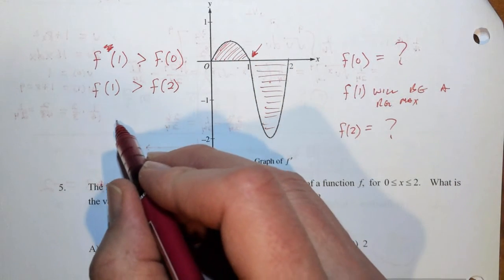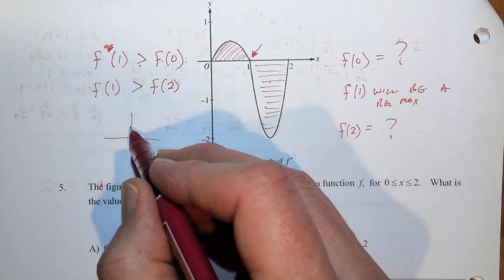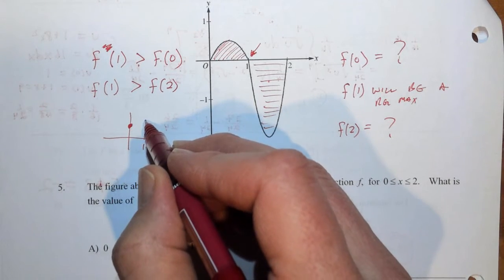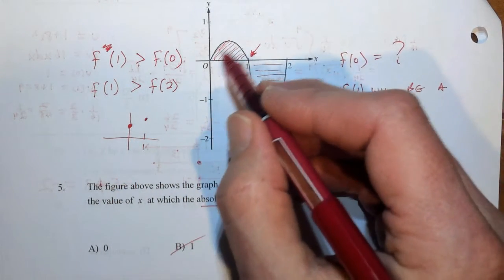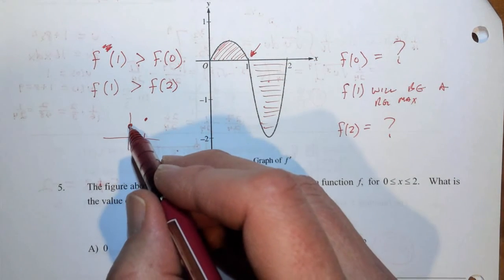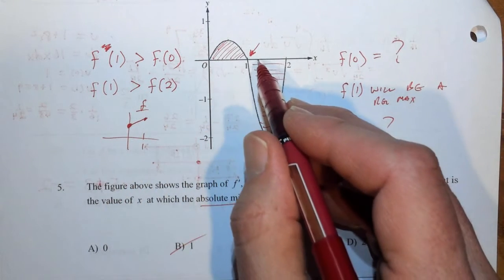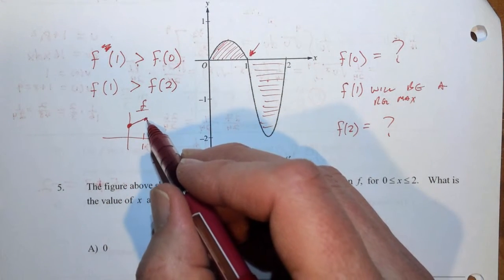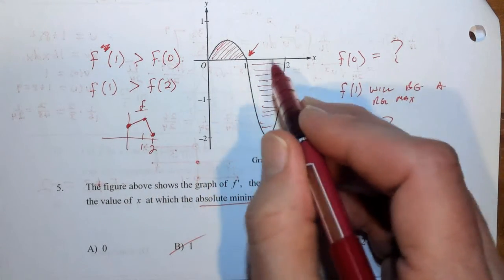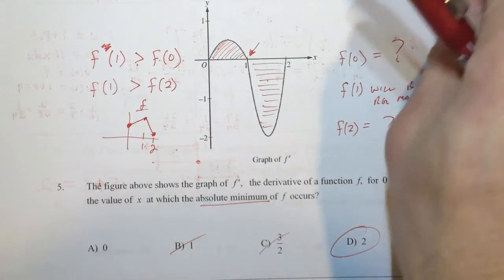So if we kind of picture this here, if f of 0 is wherever, right there, by the time we get to 1, we're going to increase some. We're going to increase whatever this area is to get from 0 to 1. This is our graph of f here. But then we're going to lose more area by the time we get to 2 because there's more space down here. So our answer is D.